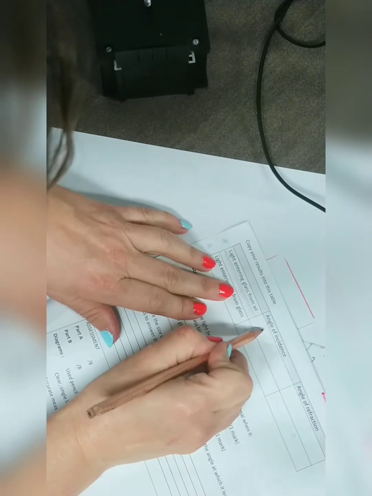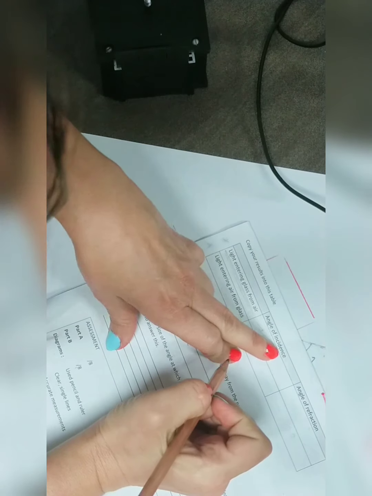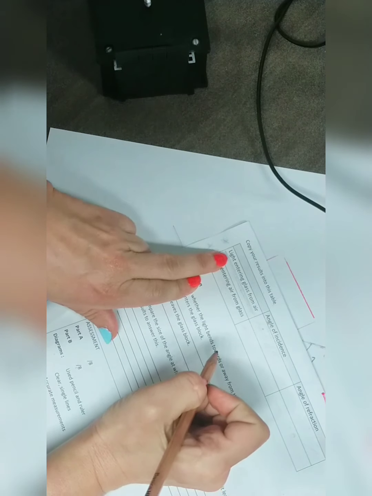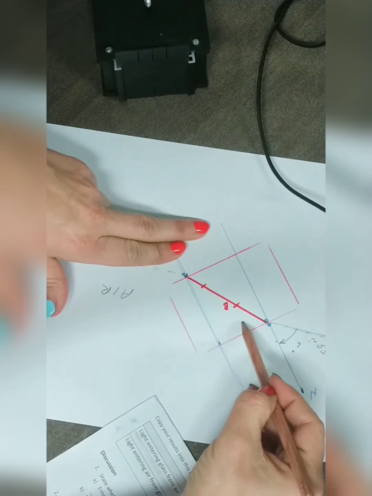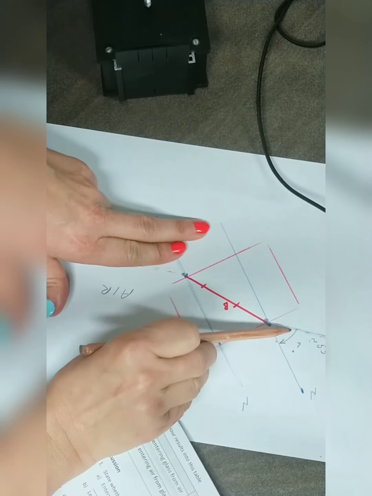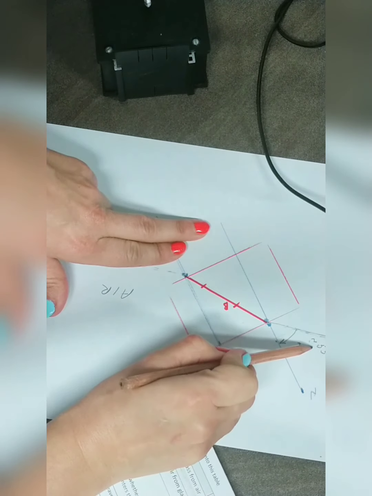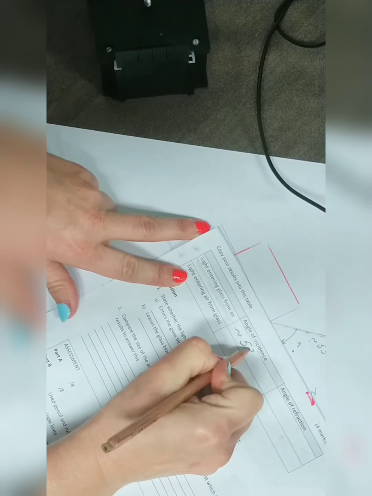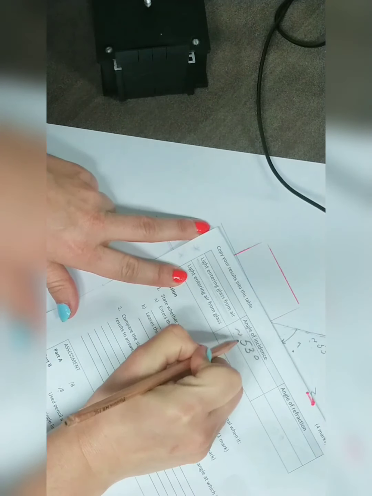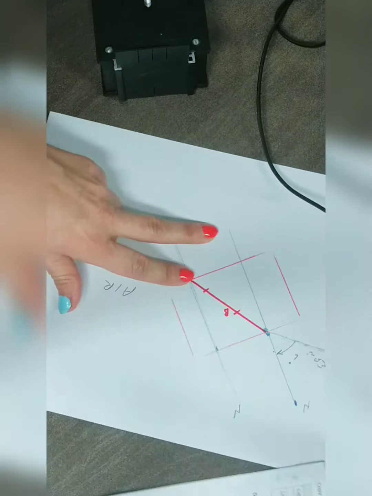I'm going to write it for the angle of incidence for the light entering glass from the air, and this is our angle, 53 degrees. This is approximately 53.